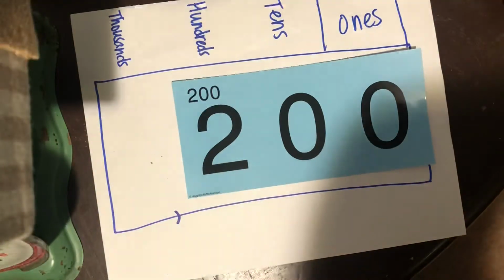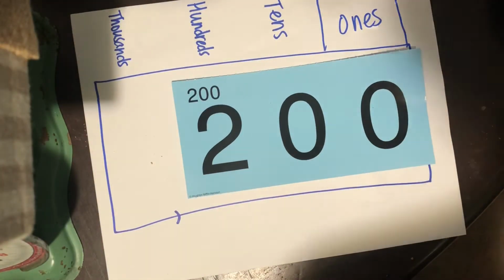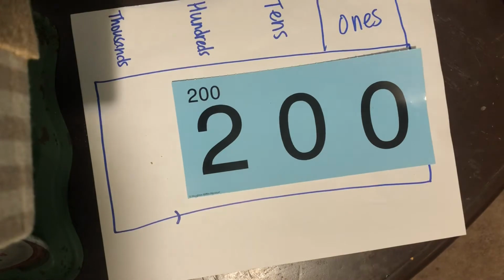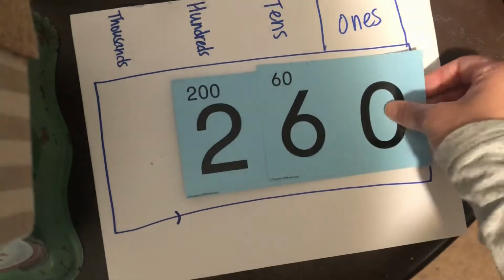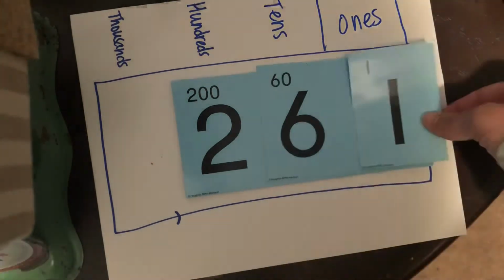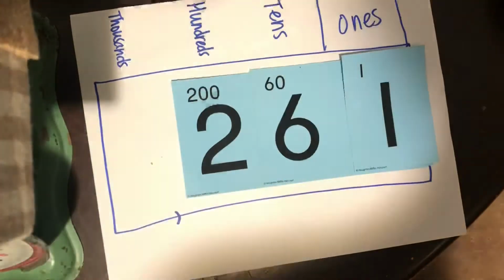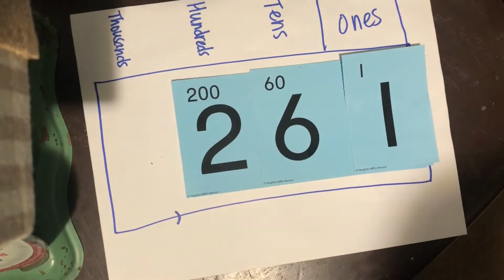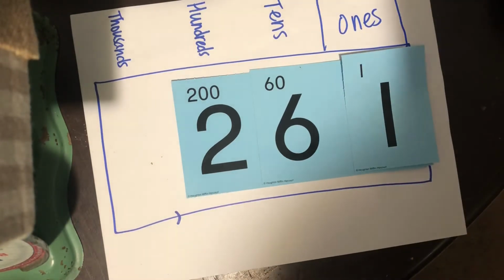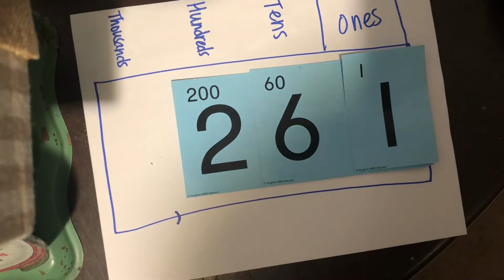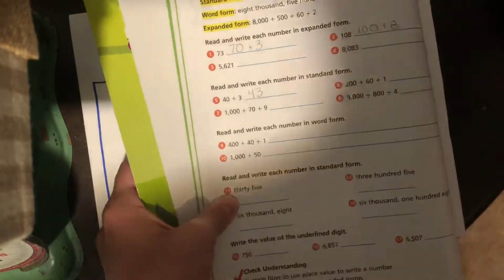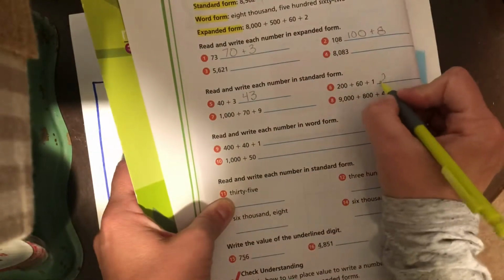And it said 200 plus 60 plus 1. Here's my 60, and there's my 1. So in standard form, I would write 261.